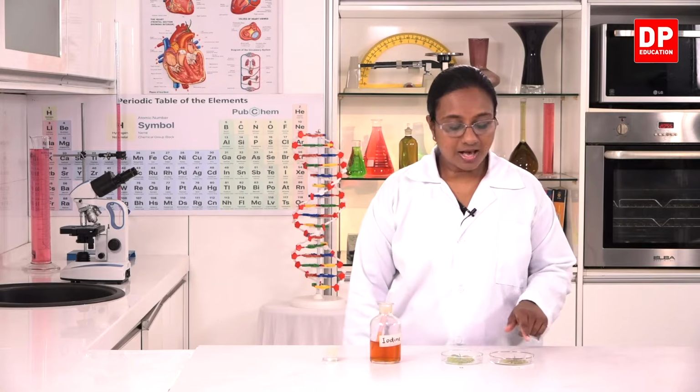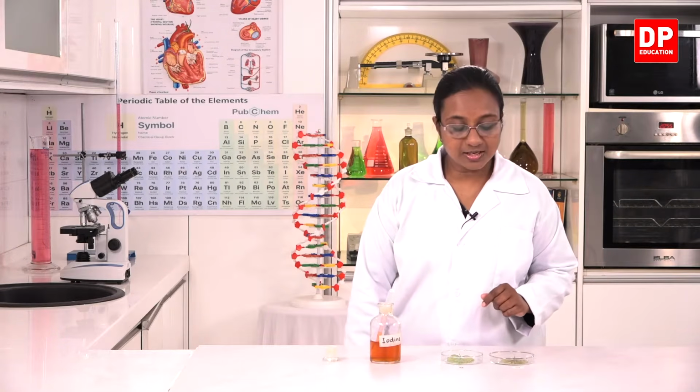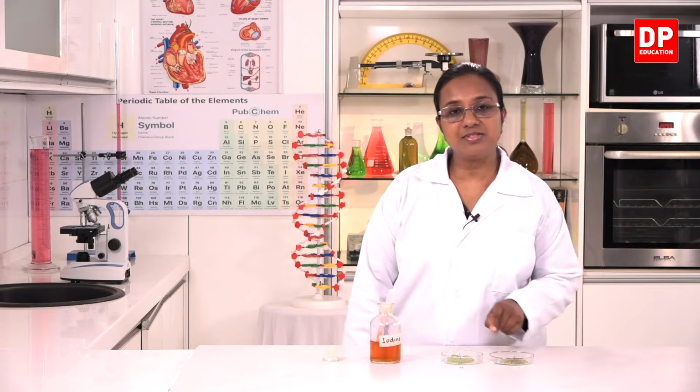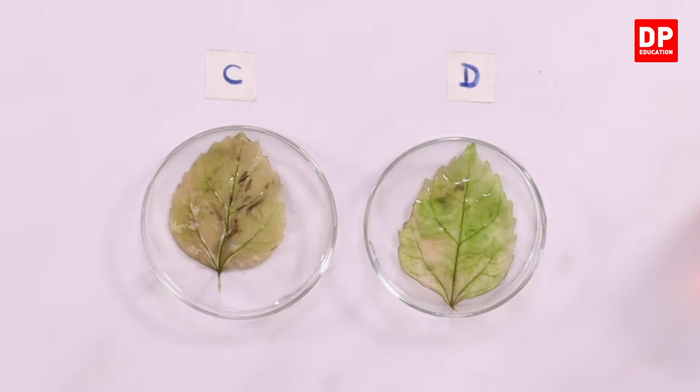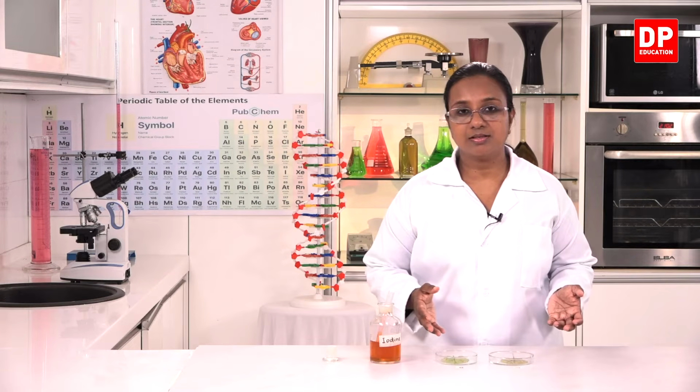So students, after I put a few drops of iodine solution to both the leaves, leaf C and leaf D, you can see the observation. You can see in leaf C there is a color change, appearance of purple or dark blue color. But in leaf D there is no color change. There is no purple color or dark blue color. So what can you infer from this?